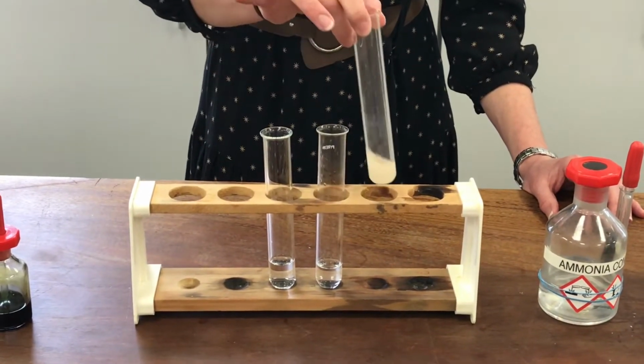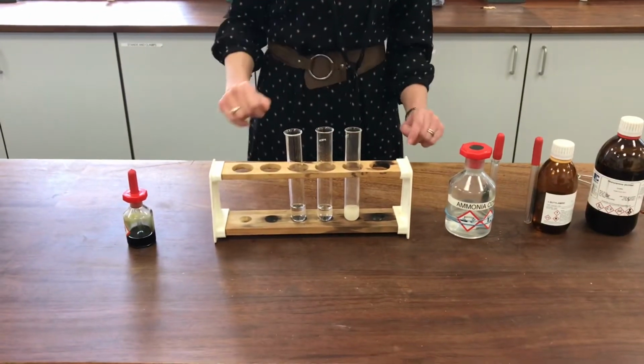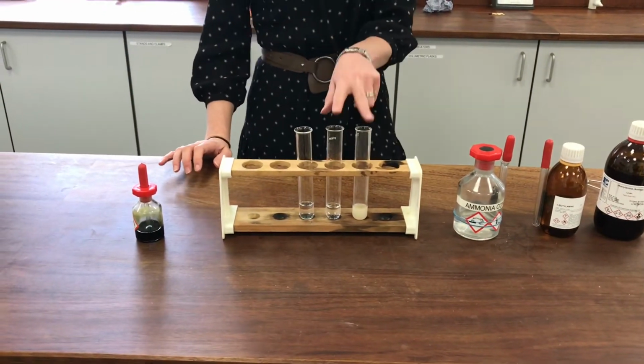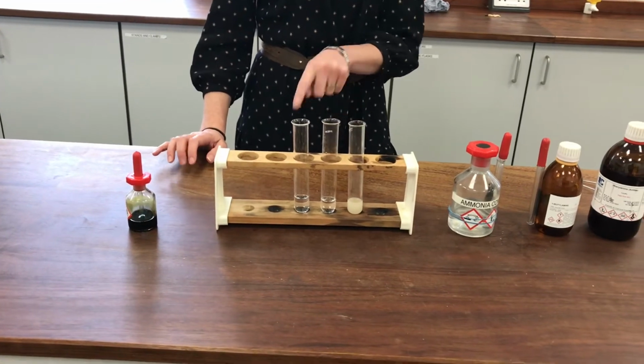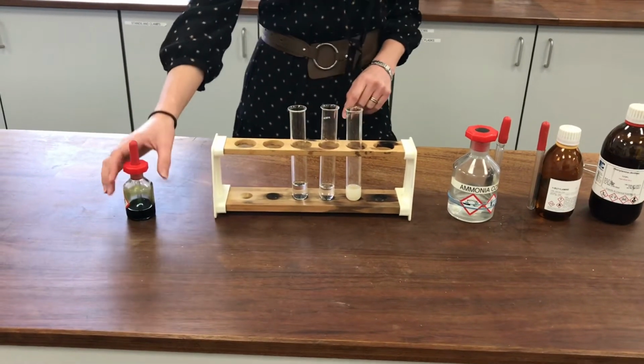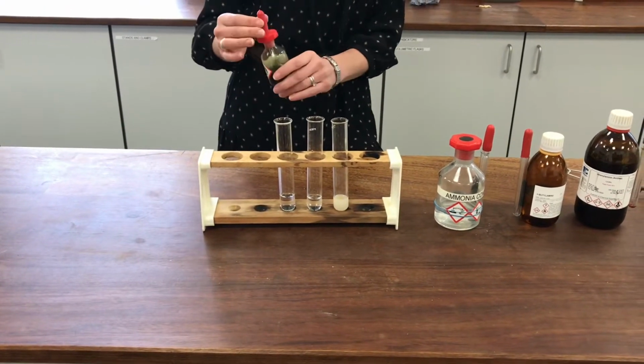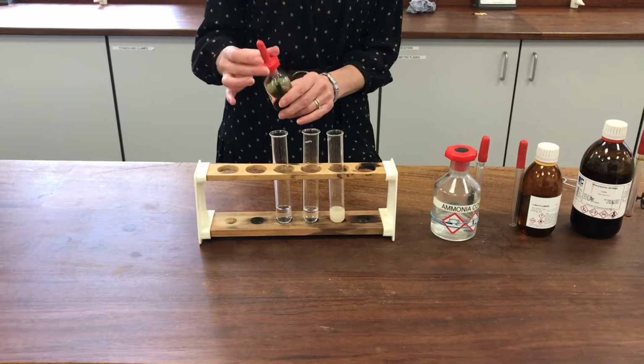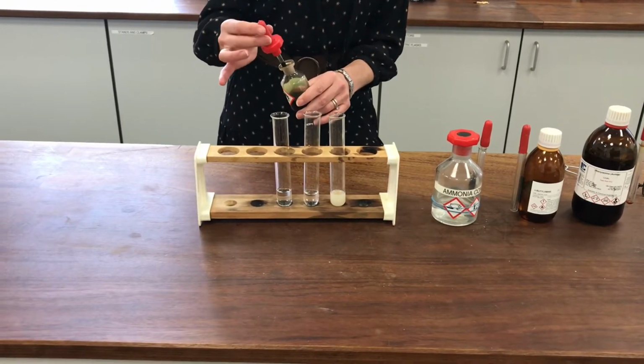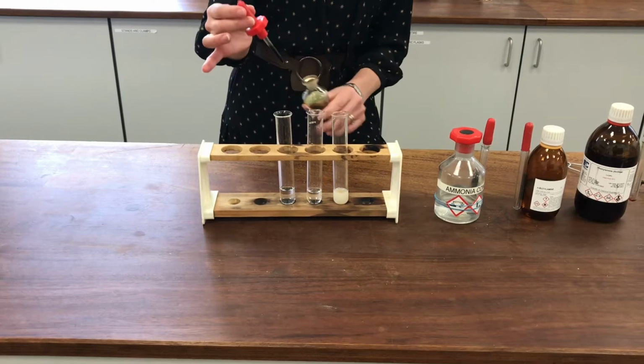it looks quite cloudy. So you might like to have a think for yourselves about why there is this difference in solubility between these two, and why butylamine appears to be slightly less soluble than ammonia in the first place. A good recap for you. I'm going to add a few drops of indicator now, so that we can see the pH of these solutions.